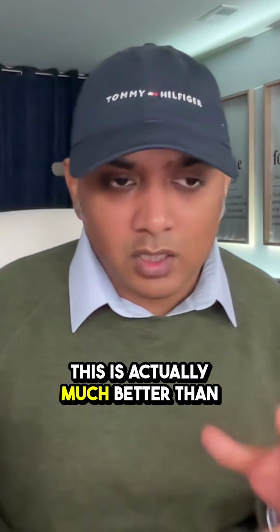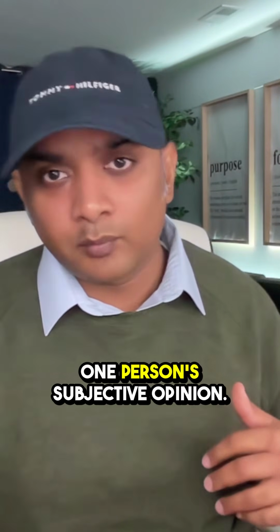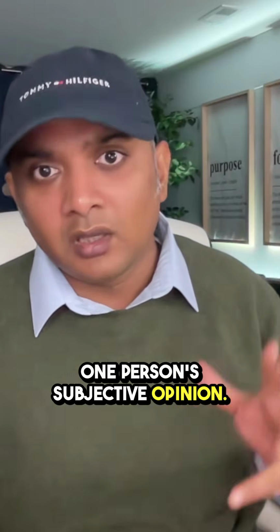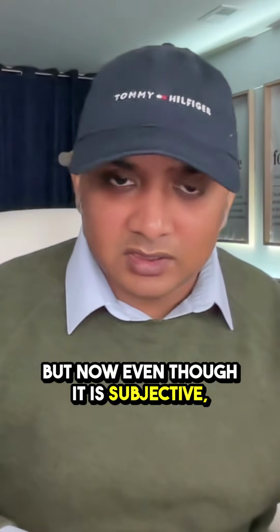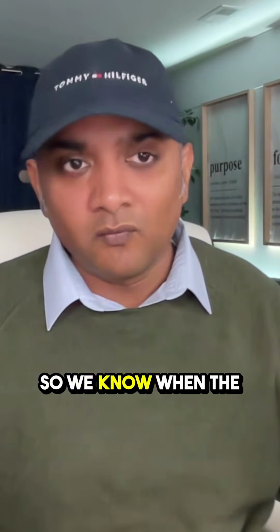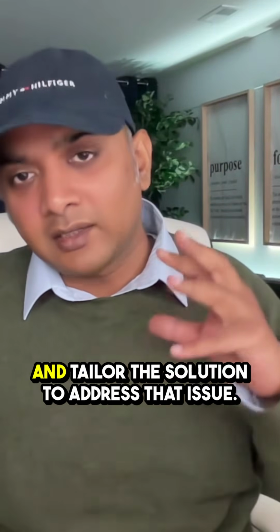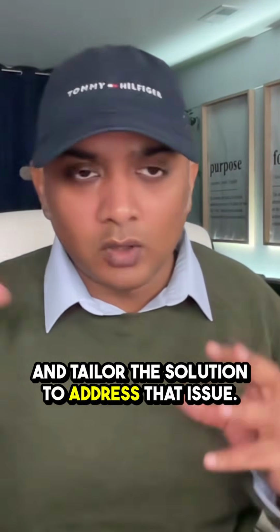This is actually much better than just throwing an output at a client and saying, do a UAT of this, do a user acceptance testing of it, because then it is coming from one person's subjective opinion. But now, even though it is subjective, there is a structure to it, so there is a rubric to it, so we know what the feedback is. It's not just, oh, it's not good enough. We know exactly what the issue is, so we can go back and tailor the solution to address that issue.